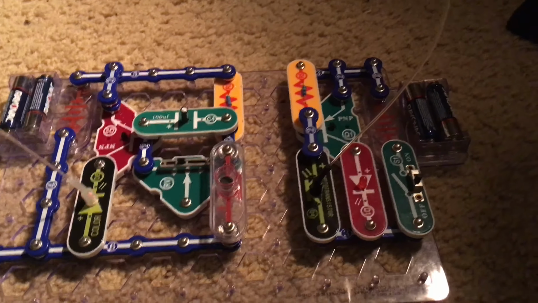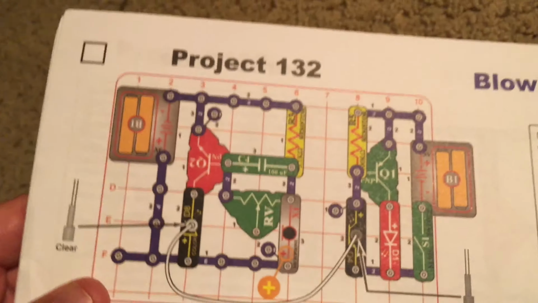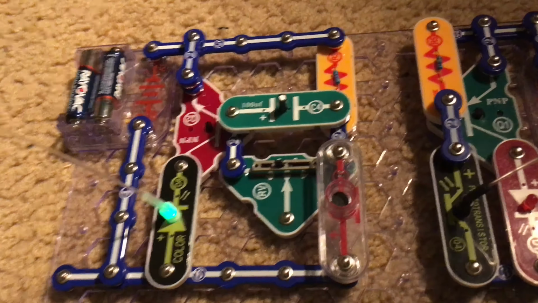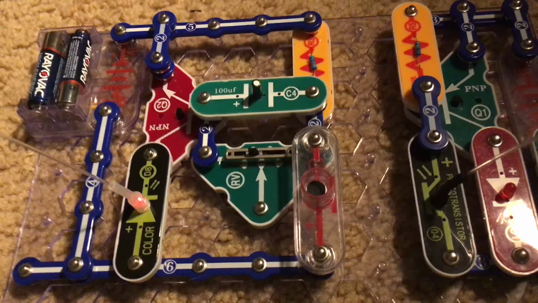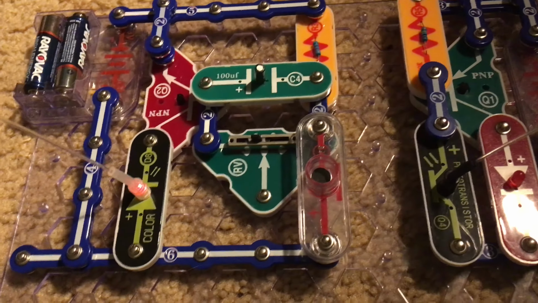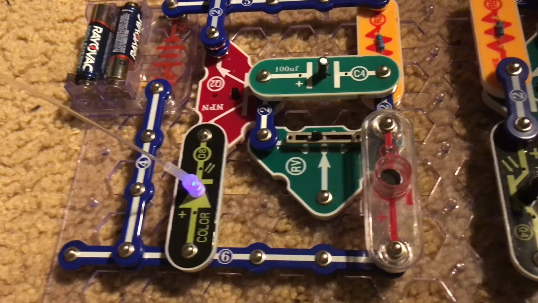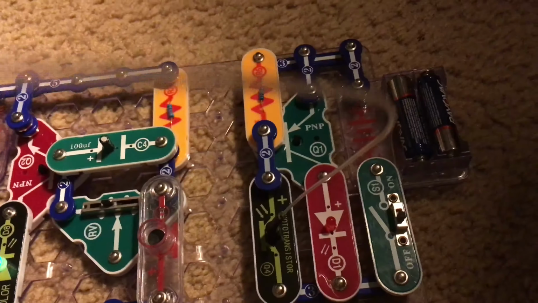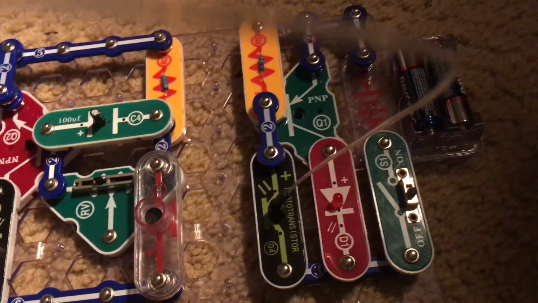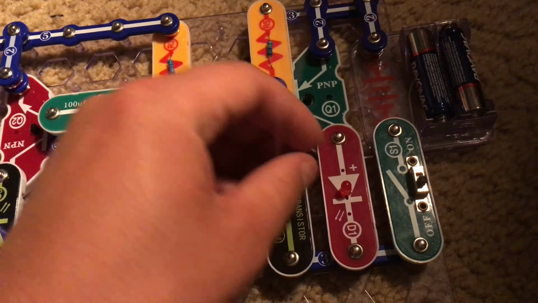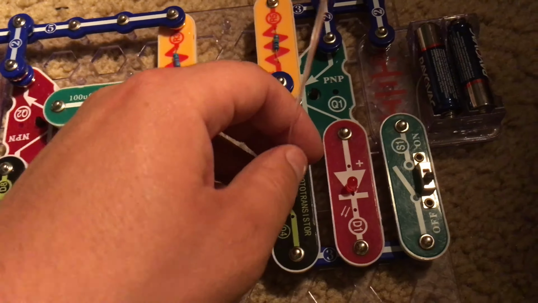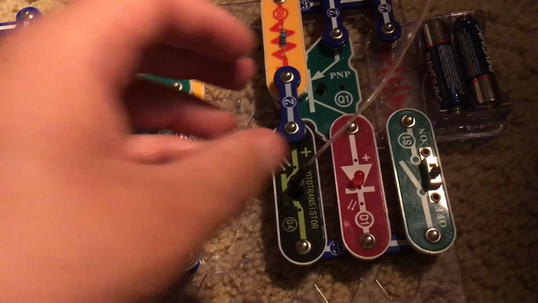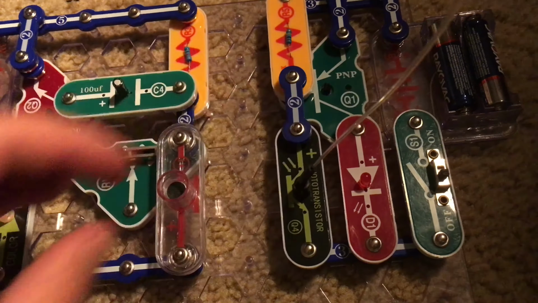Project 132 is blow-on fiber. This project uses two separate circuits, and the larger one on the left contains the color LED and microphone, and the fiber optic cable is connected to the color LED using the white holder. On the right is the red LED, slide switch, and phototransistor, in which the other end of the fiber optic cable is attached to with the black holder.